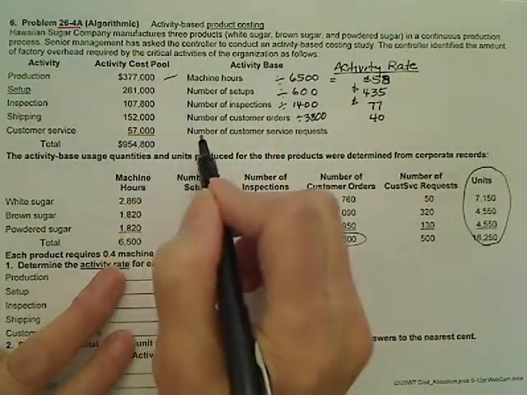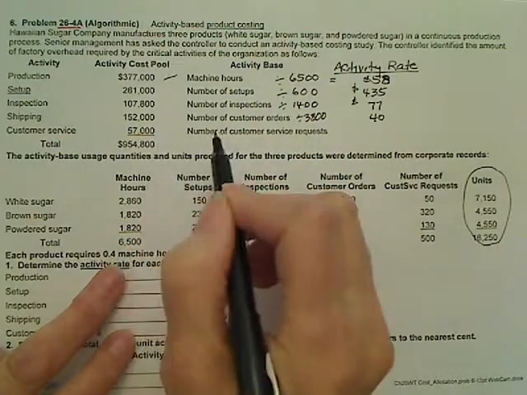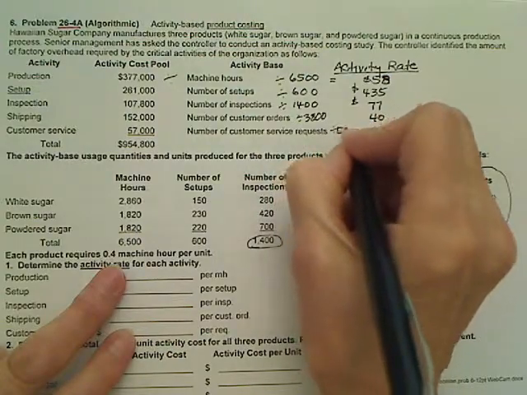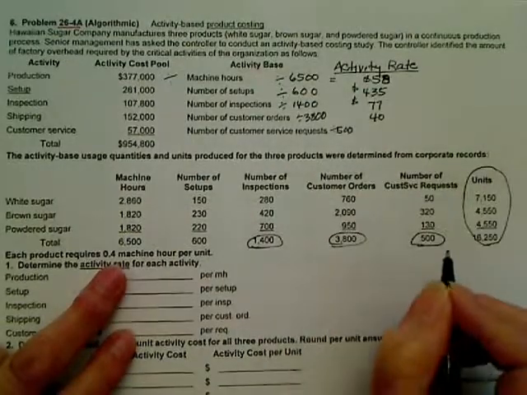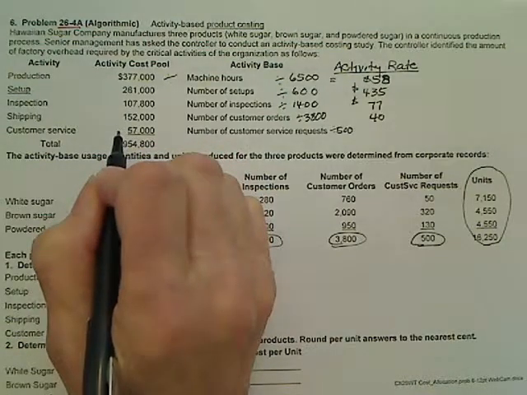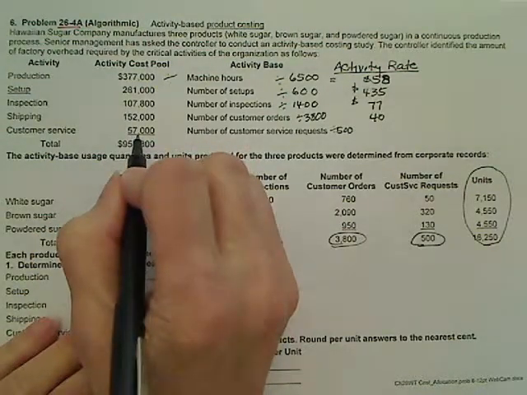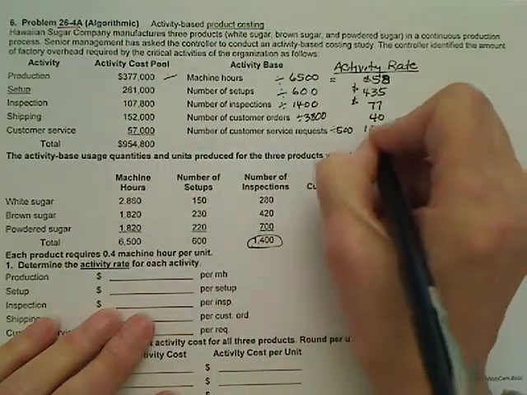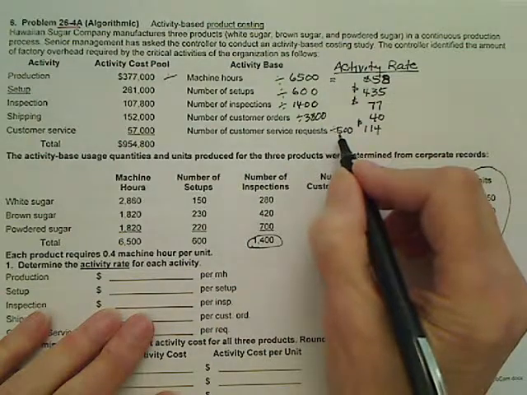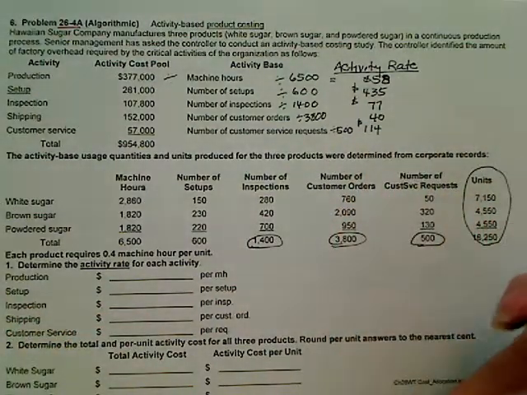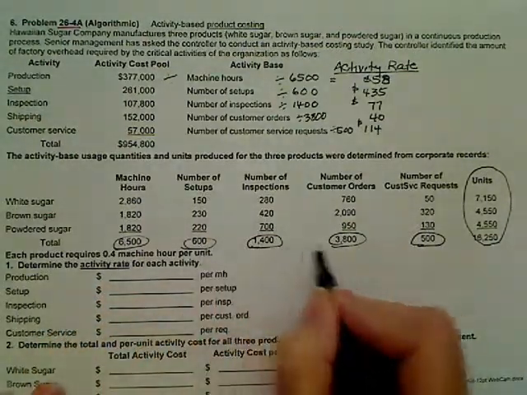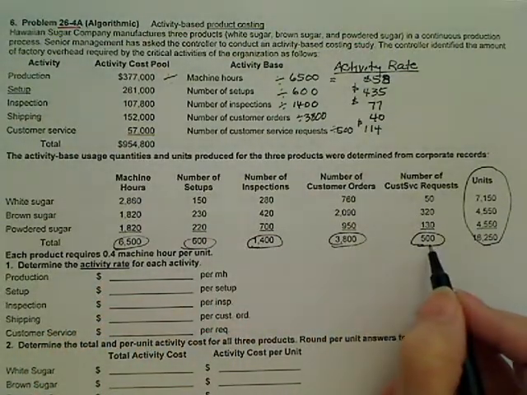Customer service, there's number of customer service requests, 500, so we're going to divide by that to find out how much each request costs. The customer service work related to customer service requests is $57,000, so $57,000 divided by 500 is $114. Okay, let's double check our numbers: 6,500, 600, 1,400, 3,800, and 500.